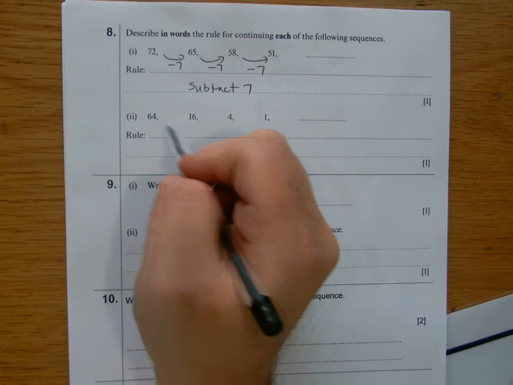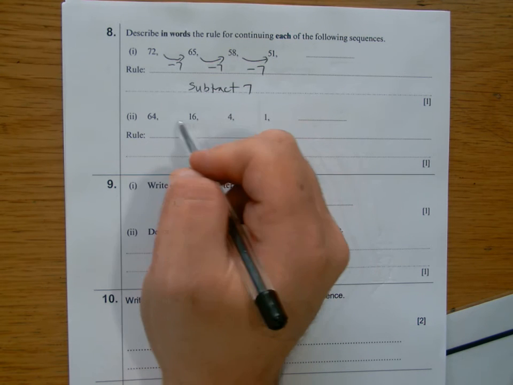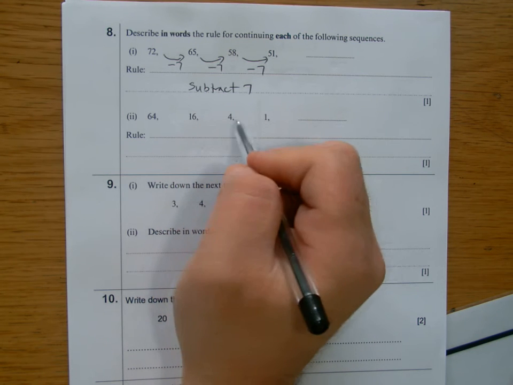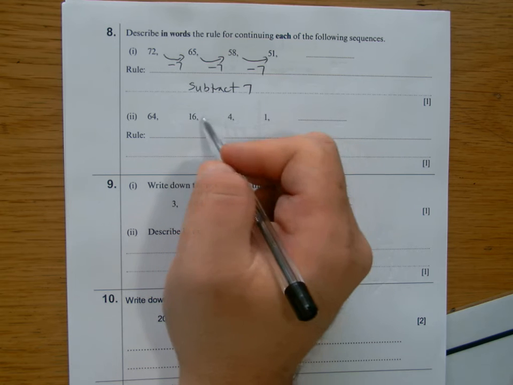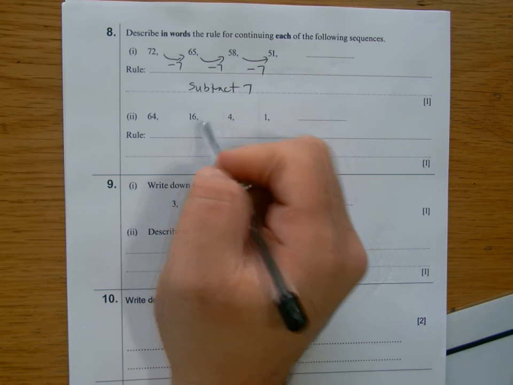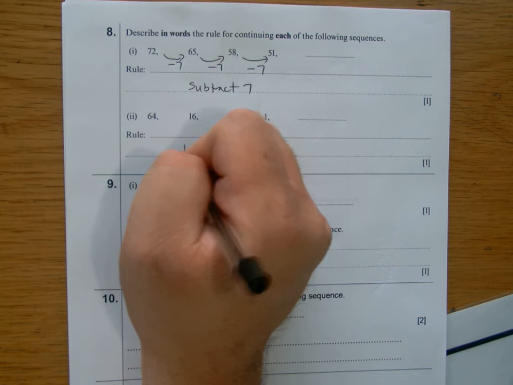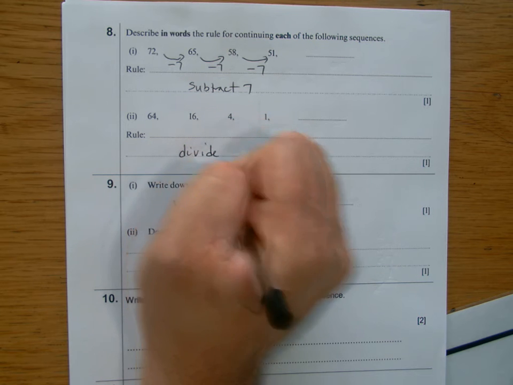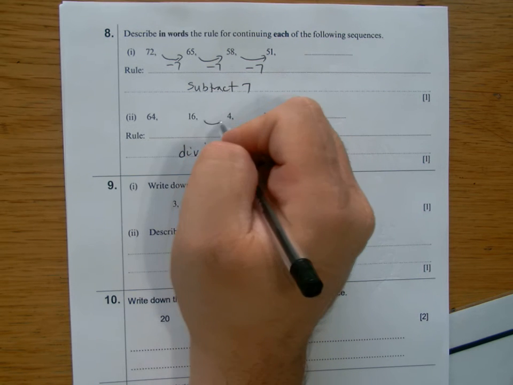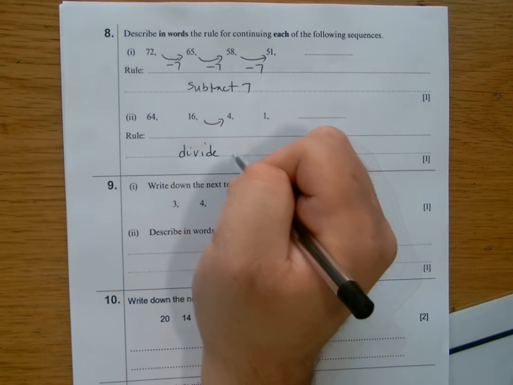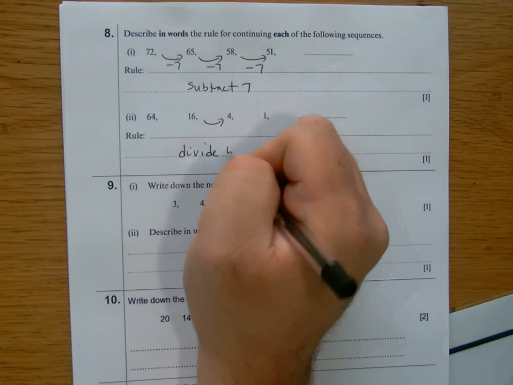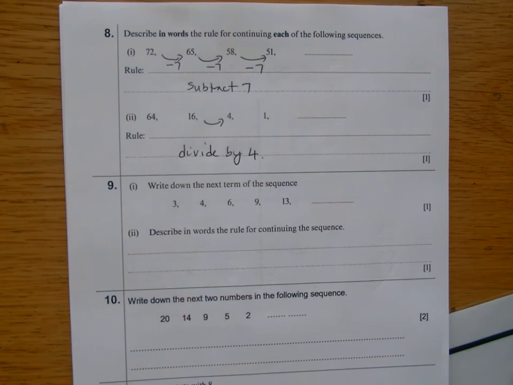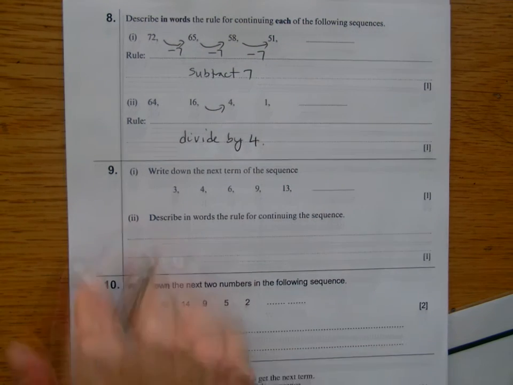Now in this case, the sequence is going down, but the gap is different if you check, because the gap there is 3, isn't it? But the gap there is much bigger. So in this case, it's a divide when we're reducing, right? Because it's getting smaller. The question is what it's dividing by. What do we divide 16 by to get 4? And you're actually dividing by 4, aren't we? Okay, that's what the rule is there.